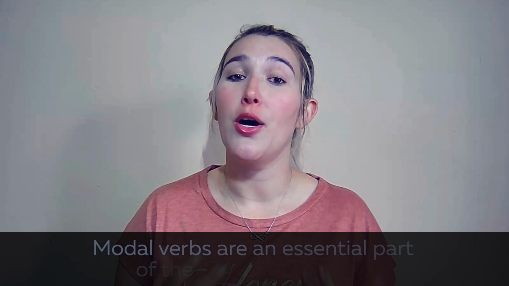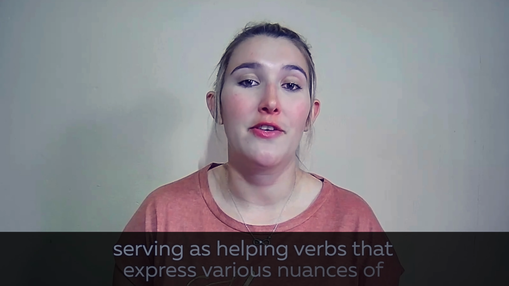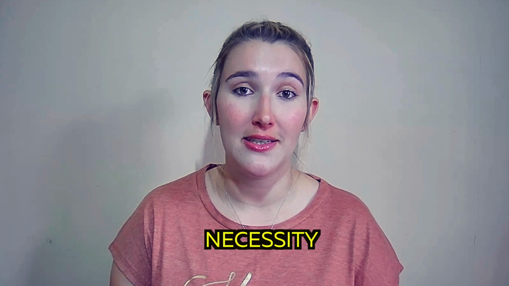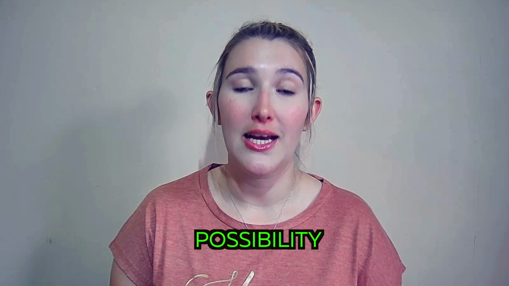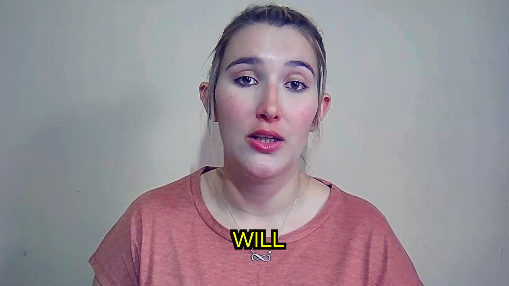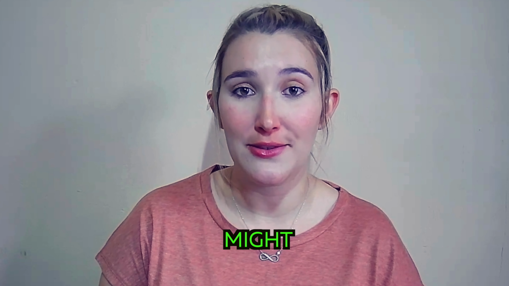Before we dive into the intricacies of modal verbs, let's take a moment to understand what they actually are. Modal verbs are an essential part of the English language, serving as helping verbs that express various nuances of necessity, possibility, and ability. These verbs include words such as can, could, will, would, should, shall, may, and might.